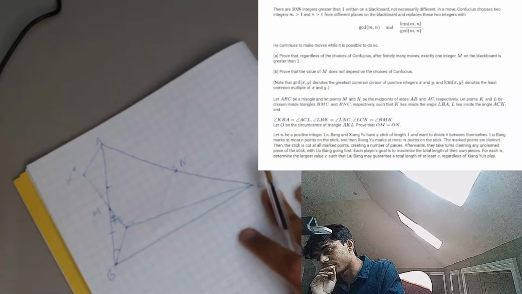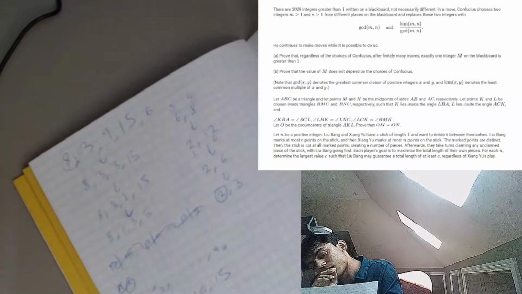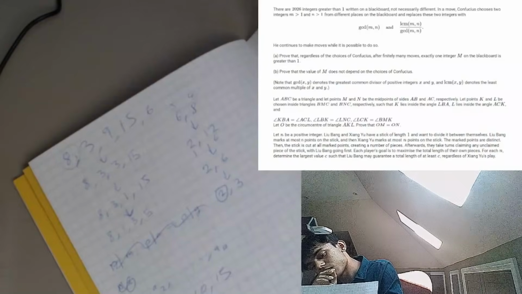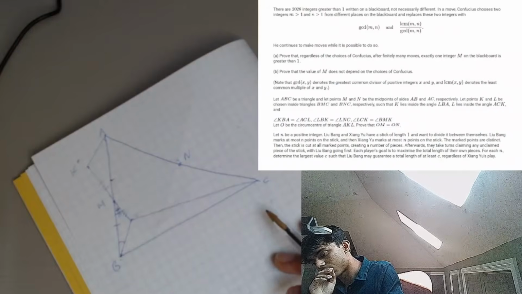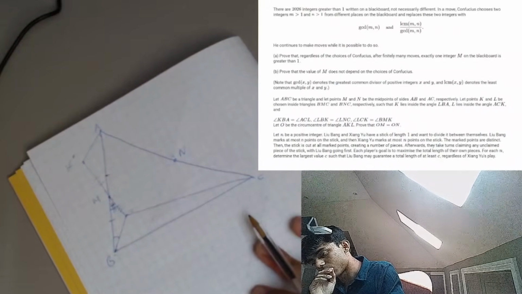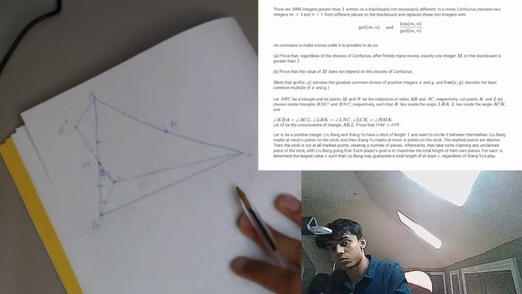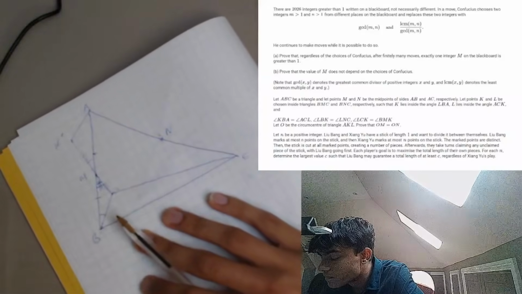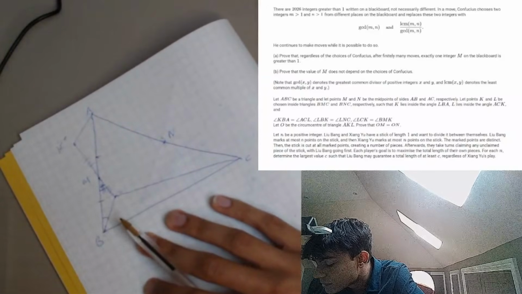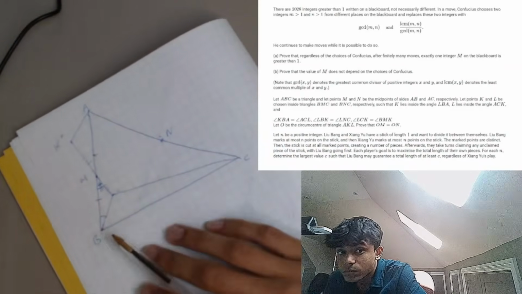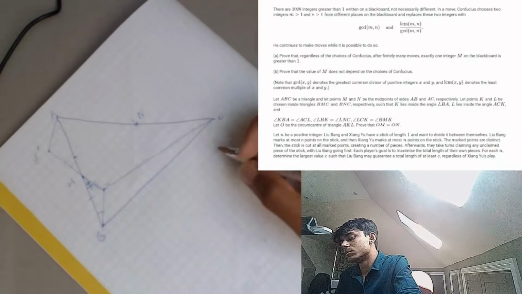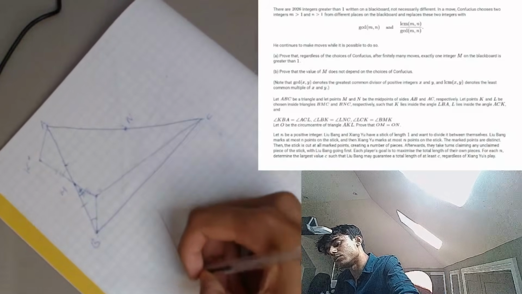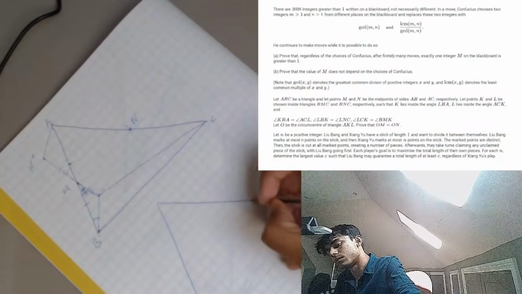Yeah, this is very nice. Okay, so let's get a good diagram going.